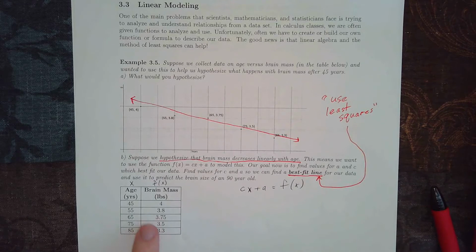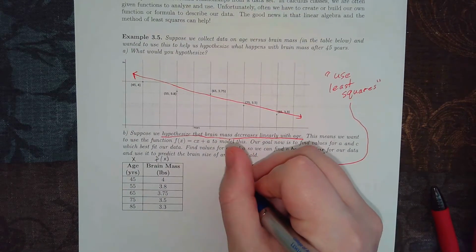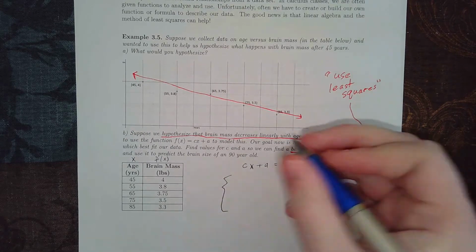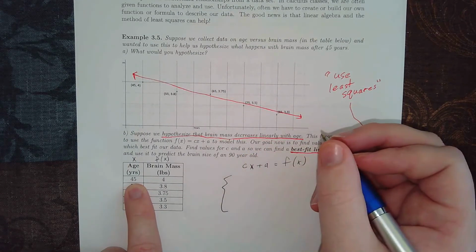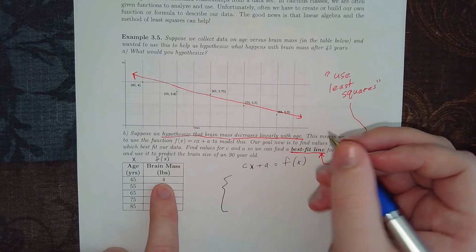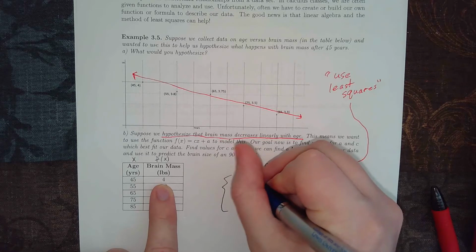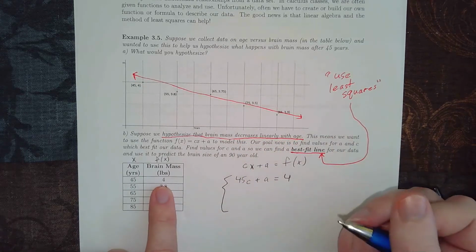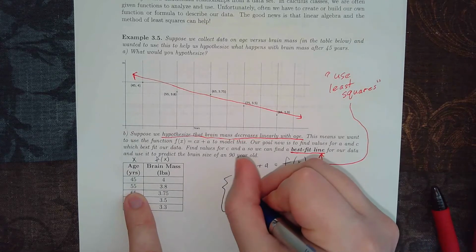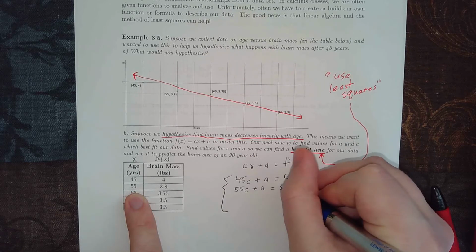So this will give us a system of equations that we can use. So we should get as our equations, if x is 45 and f of x is 4, we should get the equation 45c plus a equals 4. We should also get the equation 55c plus a equals 3.8.